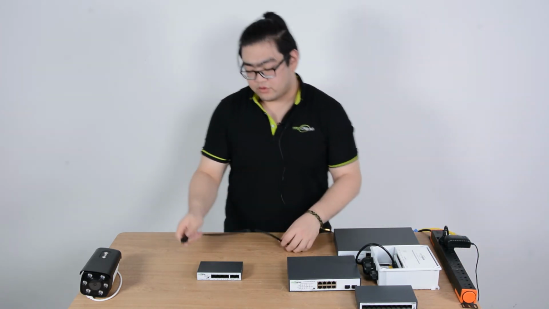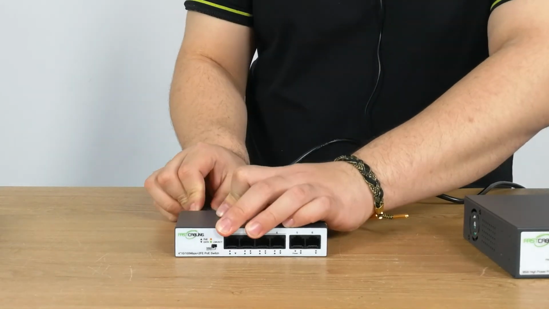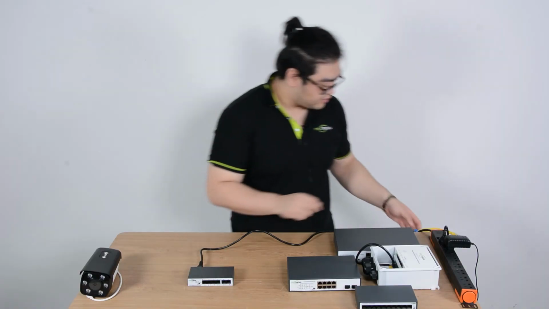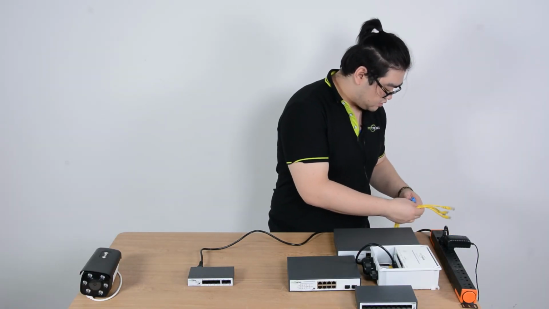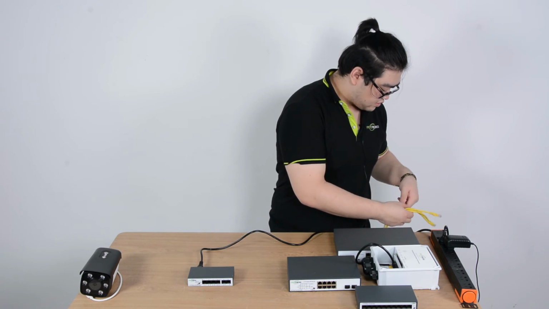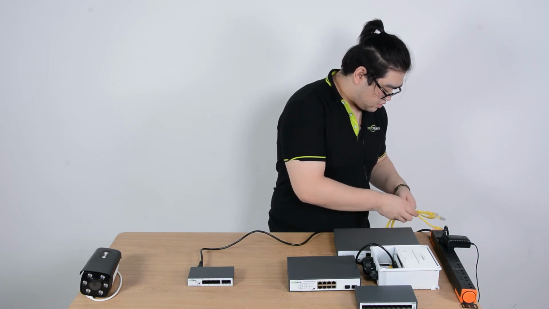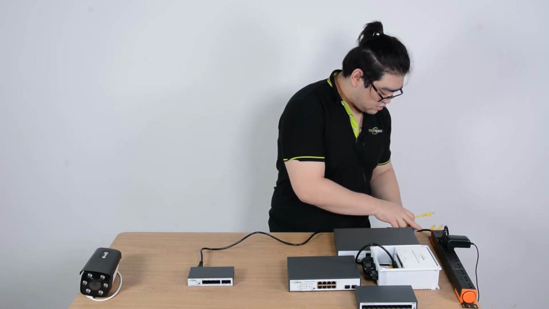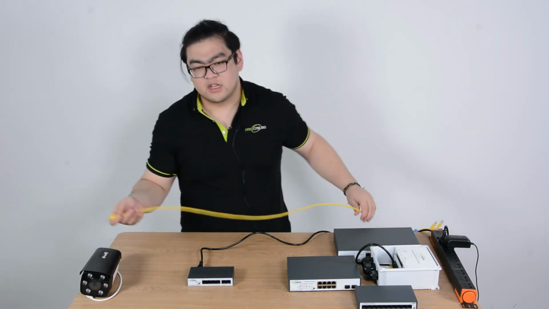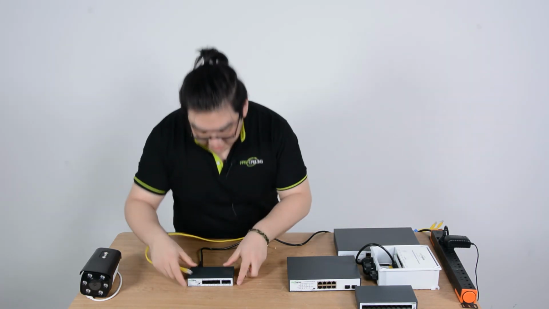Here I have the power cord. Once I plug this in, it will turn on the PoE switch. And now I'll just use a real simple Ethernet cable.